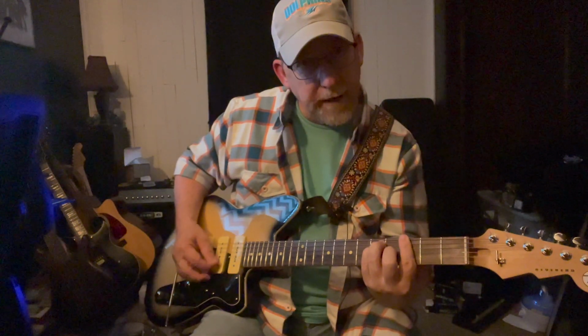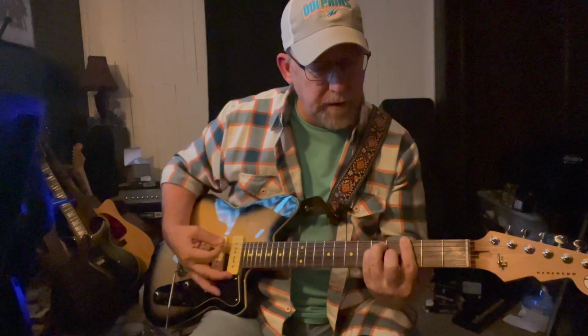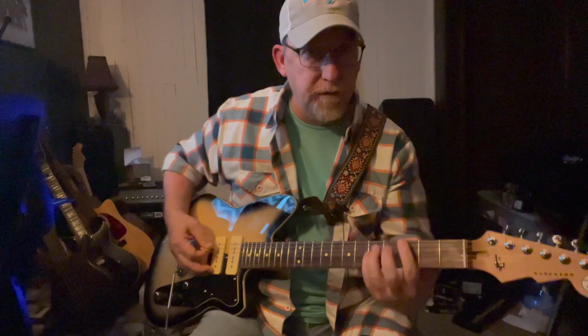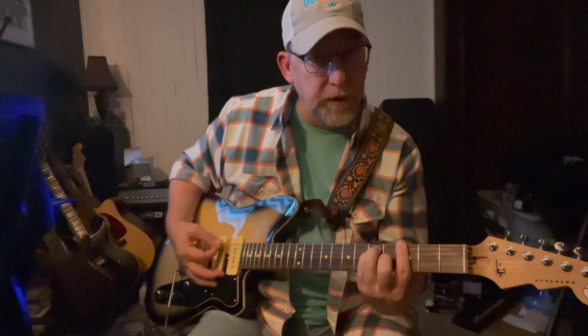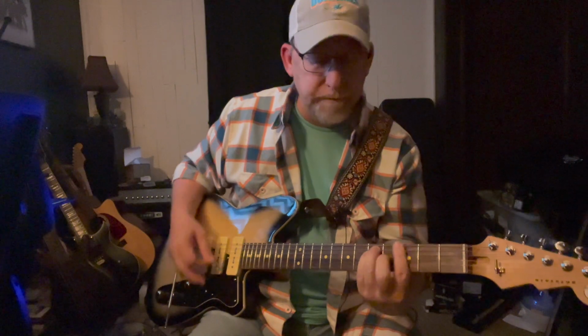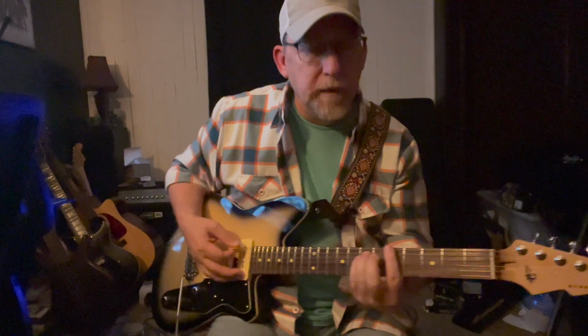D, G. That's the major chord. Any major chord rooted on this string is going to be like this. But again, shapes are not nearly as important as understanding what notes make up this chord. The 2 is a minor.